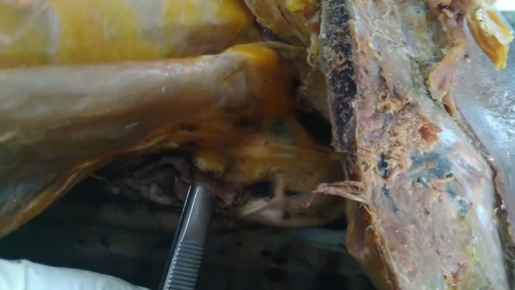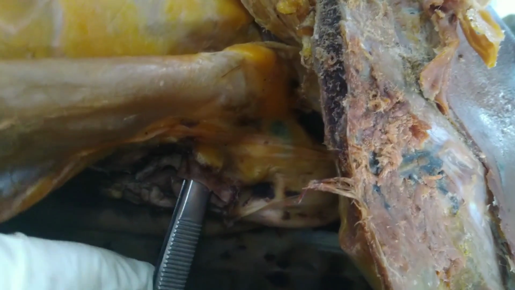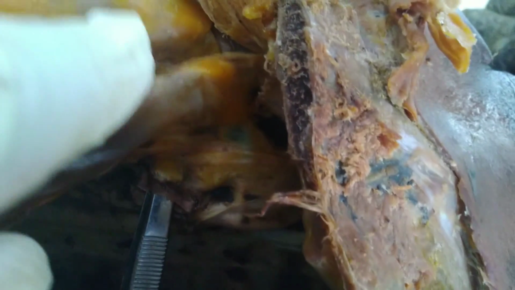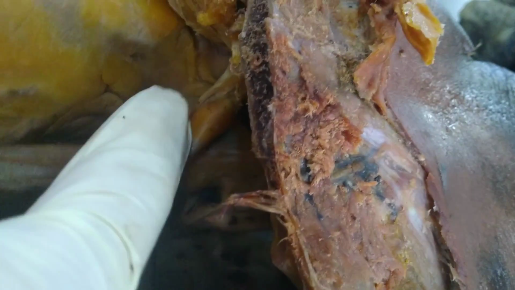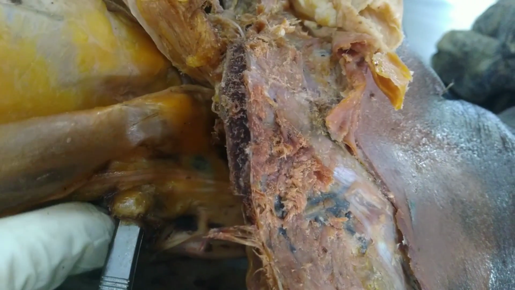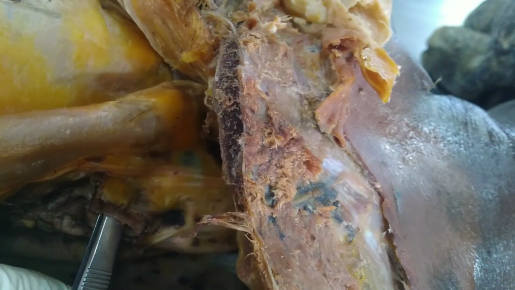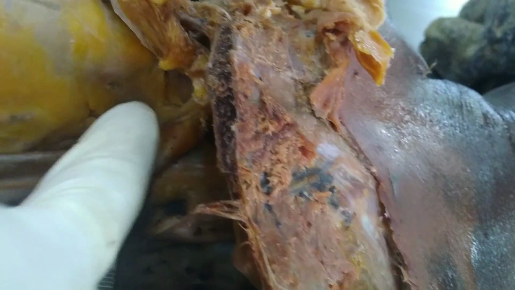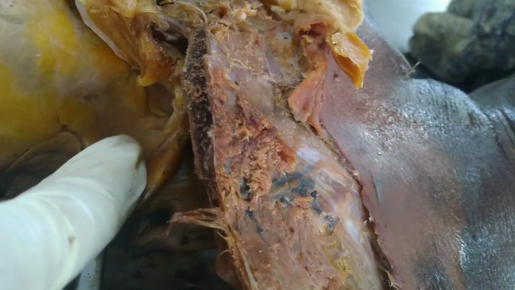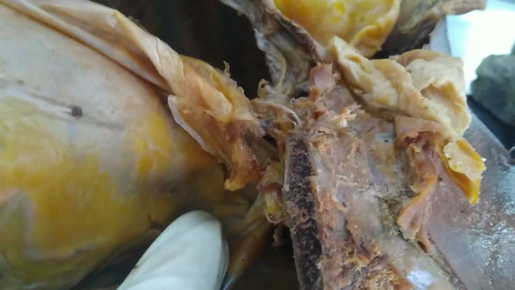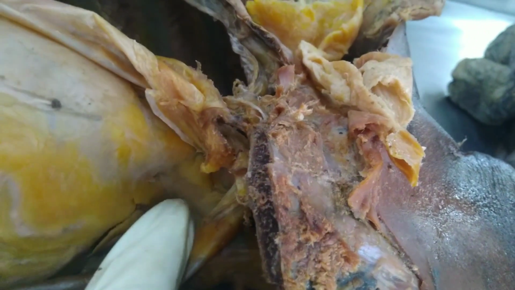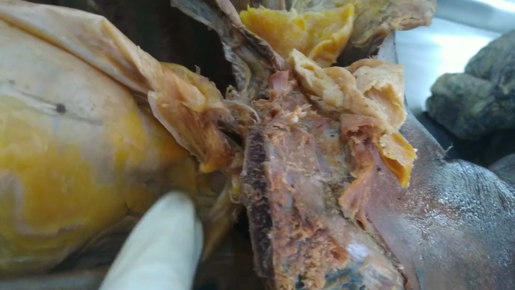I'm sticking in the forceps. So if I just stick the forceps here inside the left pulmonary artery, and if I try to palpate, I can actually feel the forceps.